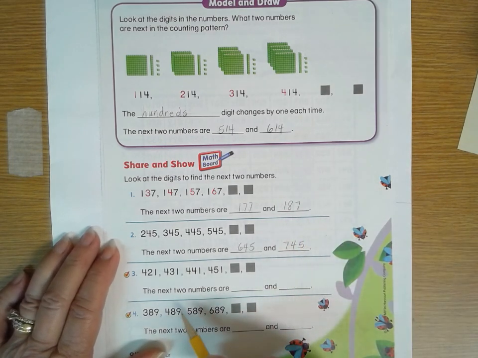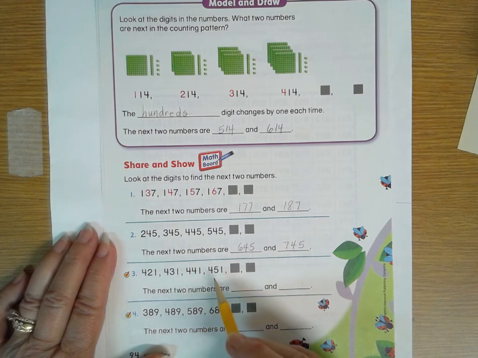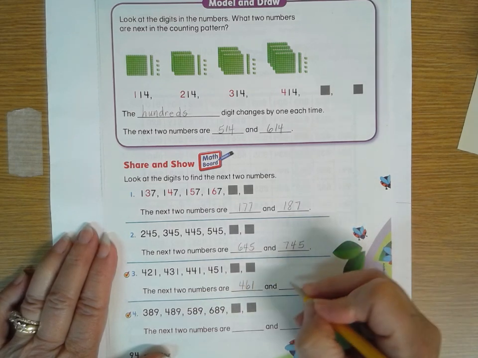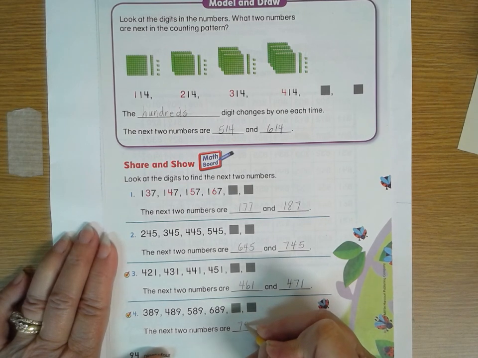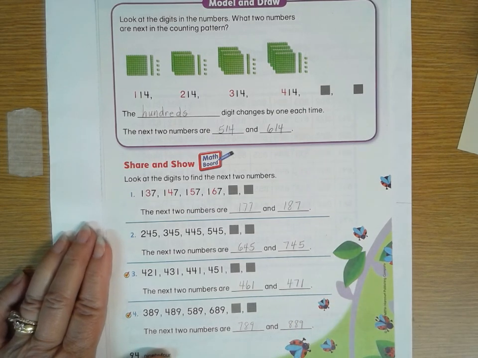Number 3, 421, 431, 441, 451. We can see that it's our tens place that is changing. 461, 471. And number 4, 389, 489, 589, 689. This time it's our hundreds place. 789, 889. You can go to your next page.